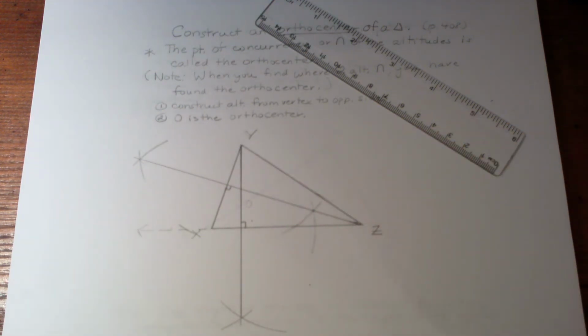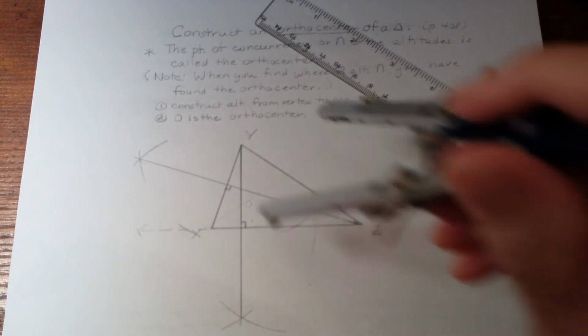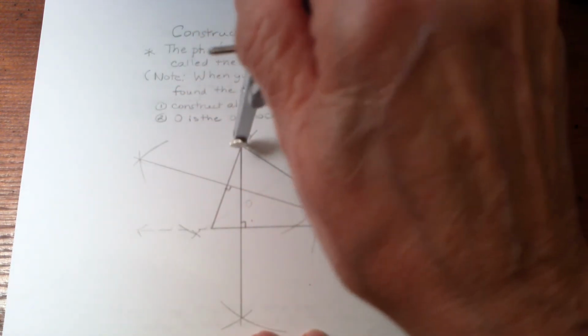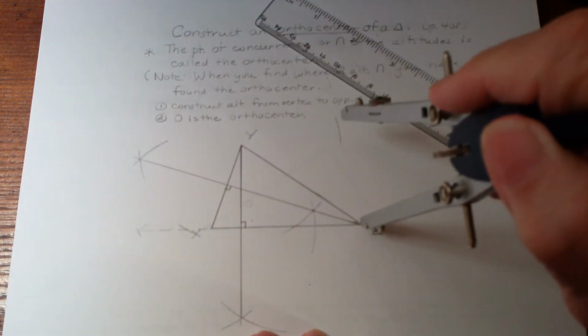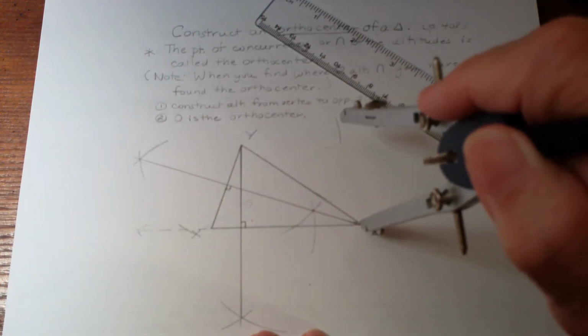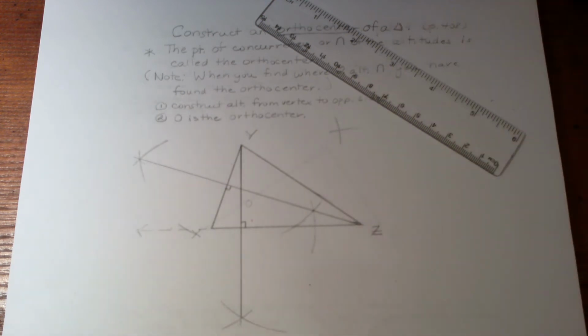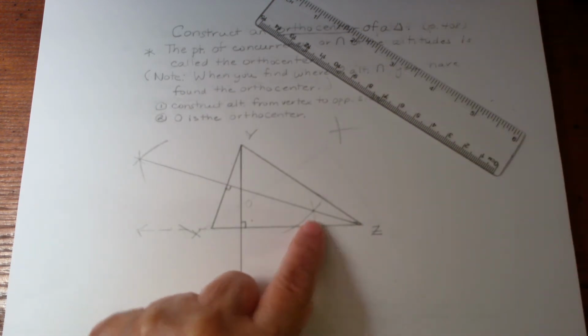And we're going to try to do an altitude for YZ. I'm going to cut arcs from both sides of Y and Z. I really don't have to have another point inside like I did here.